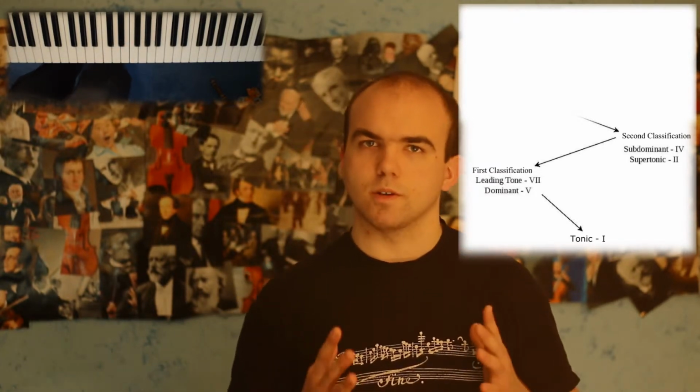Next we have what's called the second classification, which has two chords in it, the subdominant and the supertonic. The subdominant in this case is F major, the supertonic is D minor. The chords of the second classification are the ones that tend to lead right to the chords of the first classification.